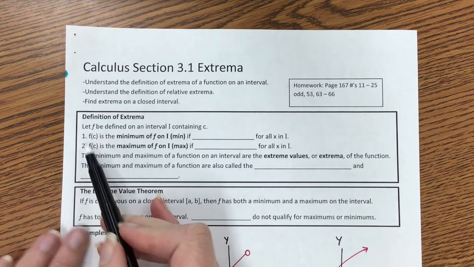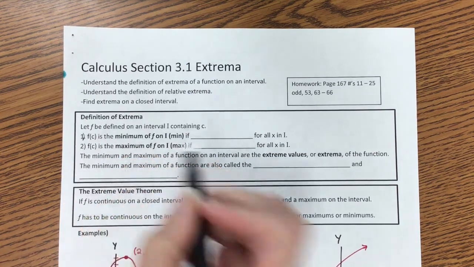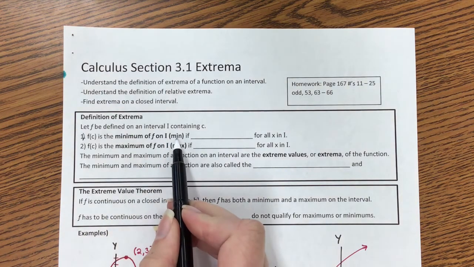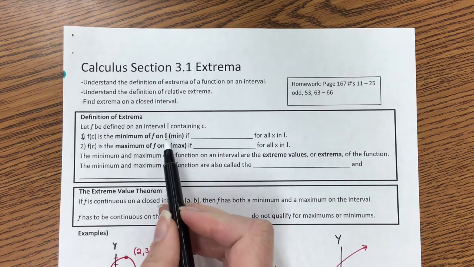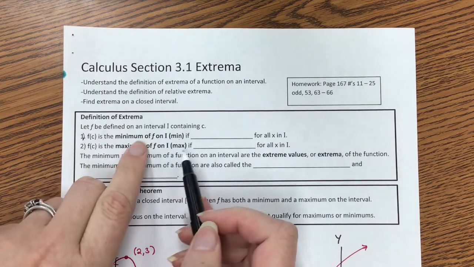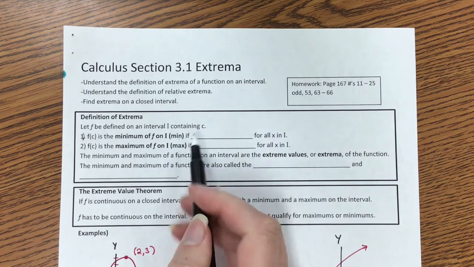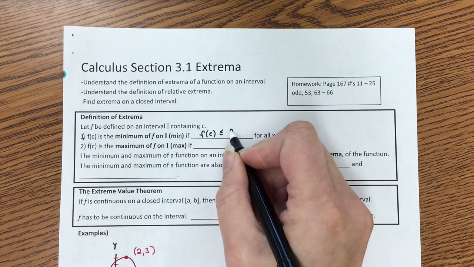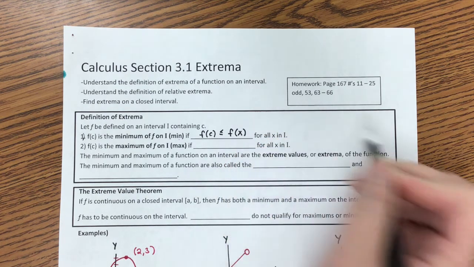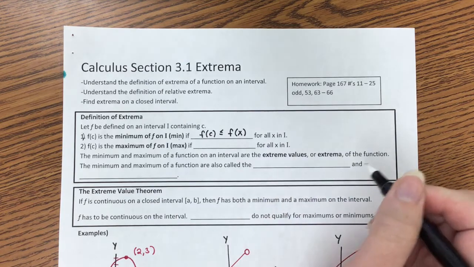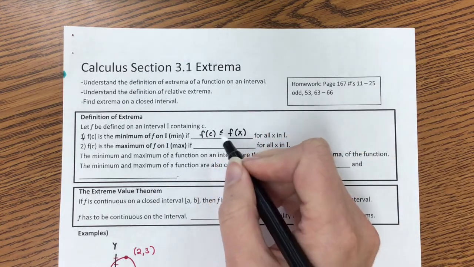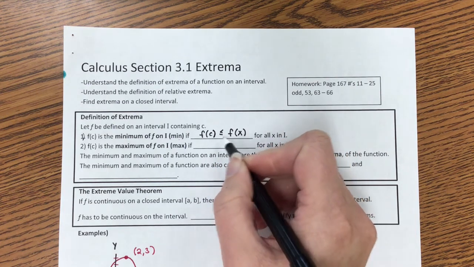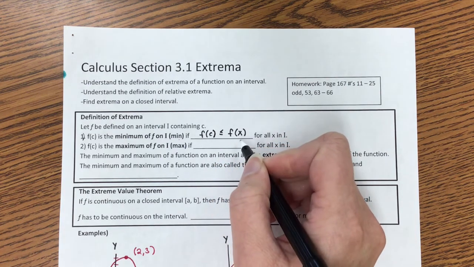So numbers 1 and 2. 1, f of c is the minimum of f on the interval. Minimum and min are the same thing. That's our abbreviation. So f of c, that y value, is the minimum if f of c is less than or equal to every other y value for every single x on the interval. So this is the smallest, lowest y value. It's lower than every other y value, or equal to every other y value.